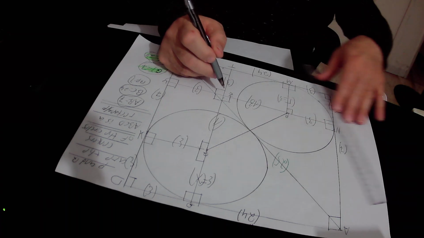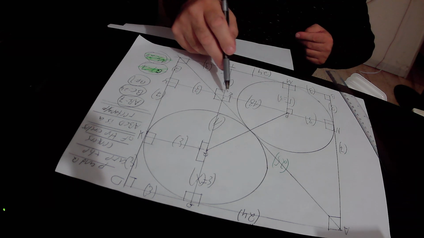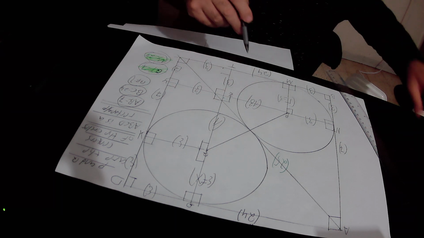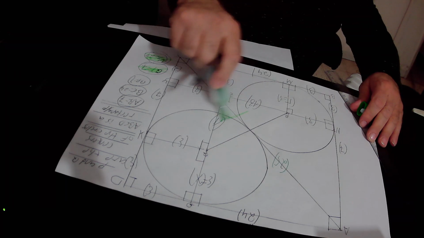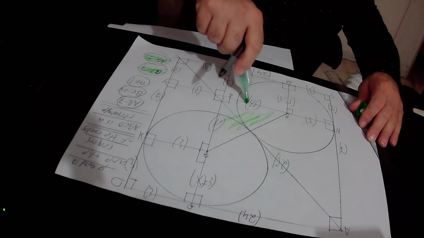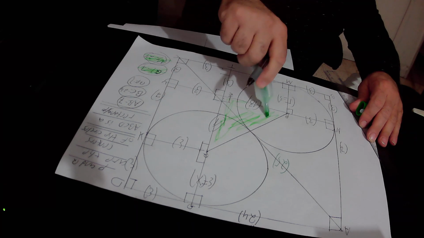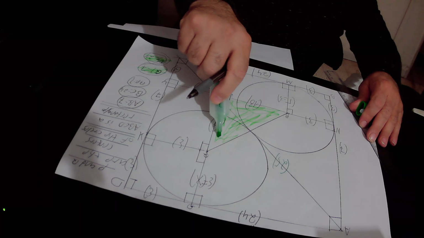And because angle QZP is equal to 90 degrees, it means that triangle QPZ is a right triangle. So in the next step, we copy the green right triangle QPZ onto a new page, and we apply the Pythagoras theorem to this green right triangle QPZ.